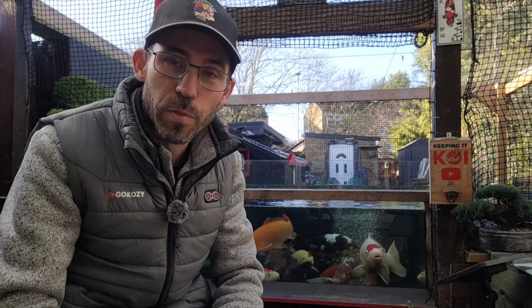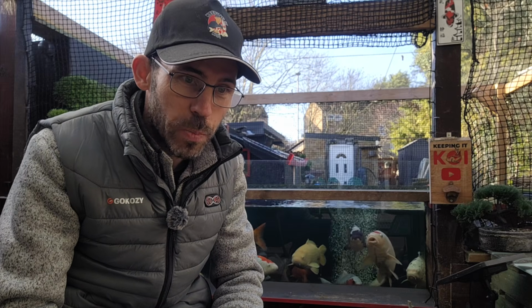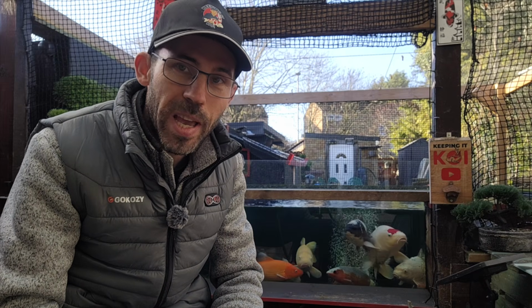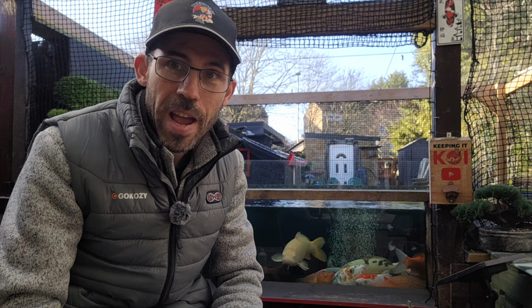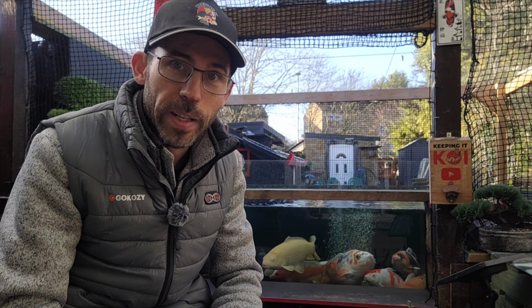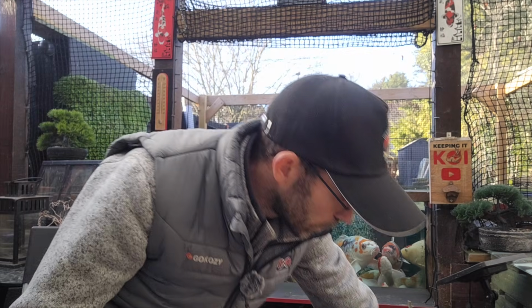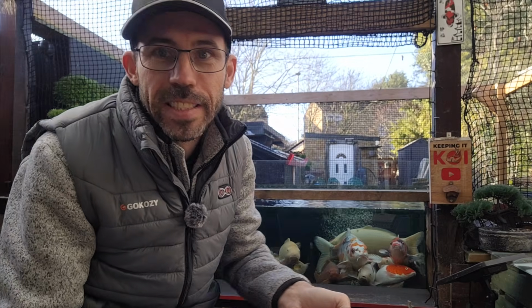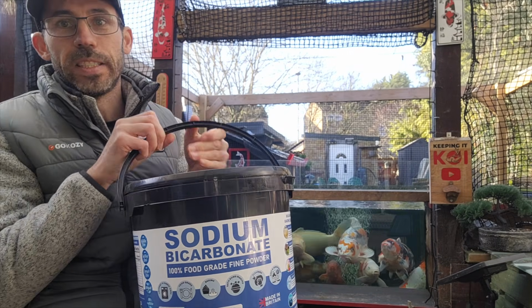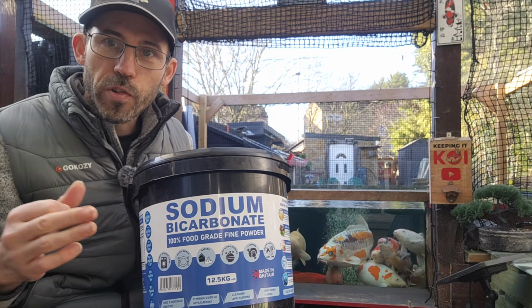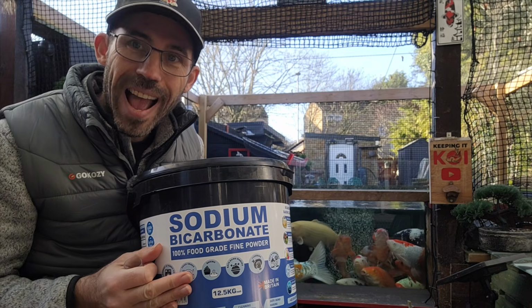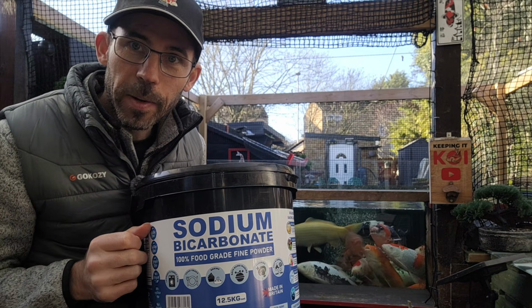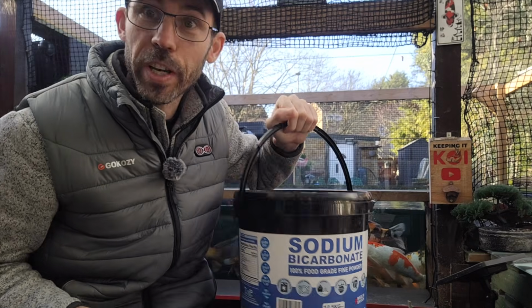Now, there are other products on the market. There's KH buffers and lots of other pH buffers that you can buy from pond shops and koi shops, but they have a lot of koi tax and they become quite expensive. What I buy is whatever is the cheapest on Amazon at the time. Food grade bicarbonate of soda, and this stuff in a koi pond is absolutely fantastic, and I'm going to show you why, and we're going to do some tests.